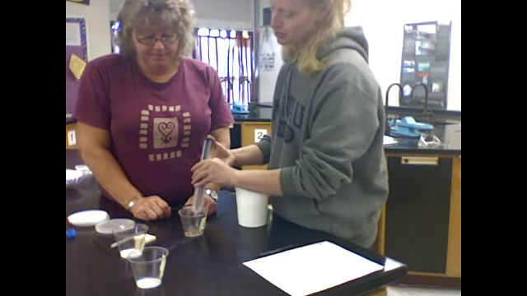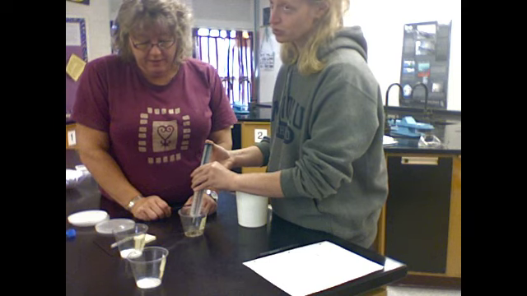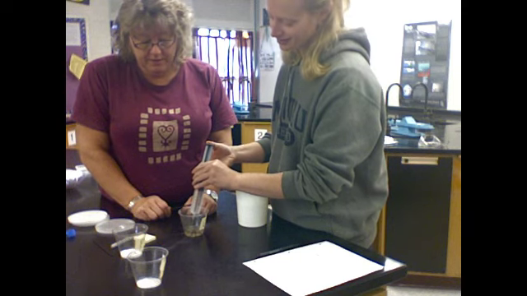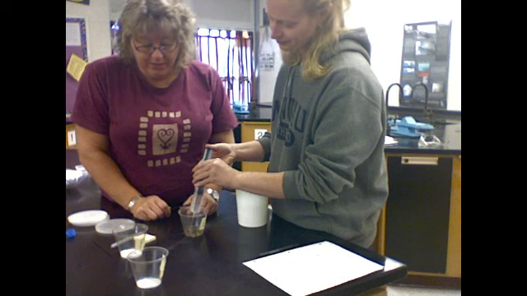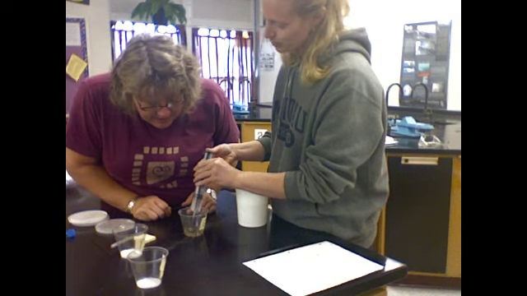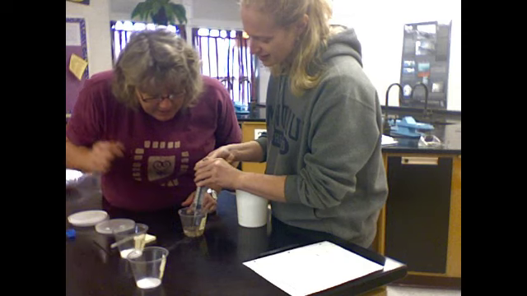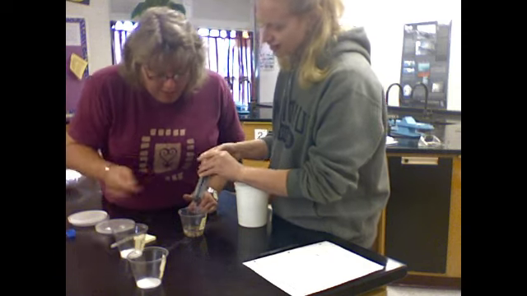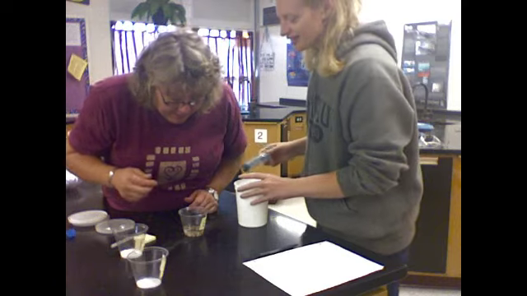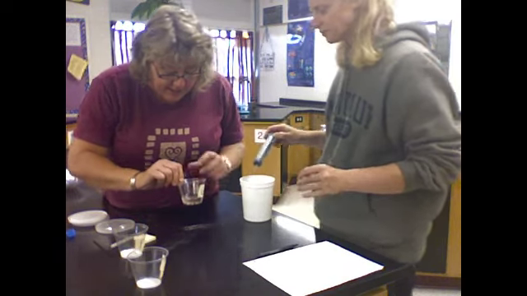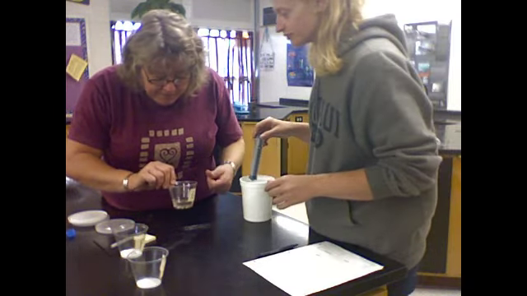I'm noticing, I think the rocks got darker. Might be a little lighter in color. Well, I added some of the water to it, and the stream of water is kind of causing them to move around a little, but they stay at the bottom. They didn't float or rise or do anything really interesting. Other than getting slightly darker, I don't think that changed much at all.